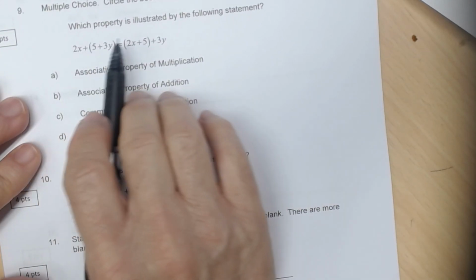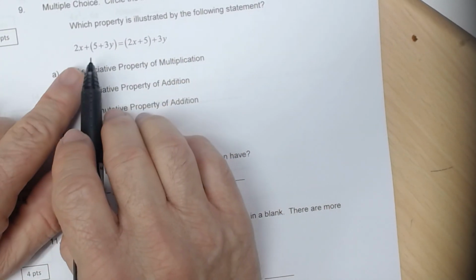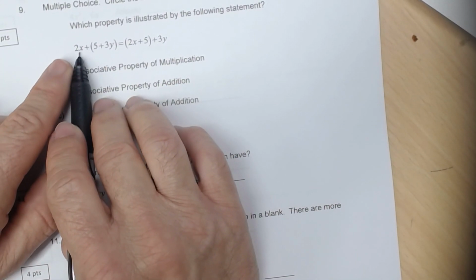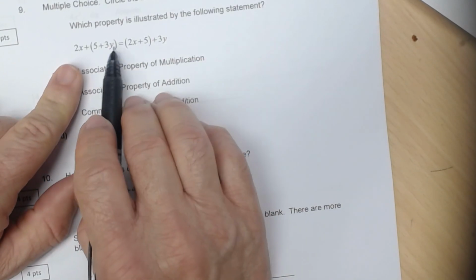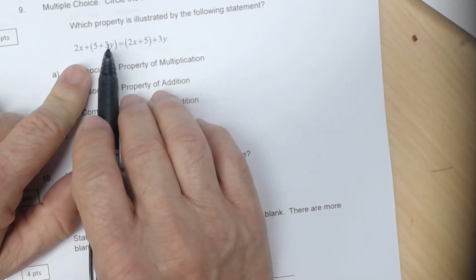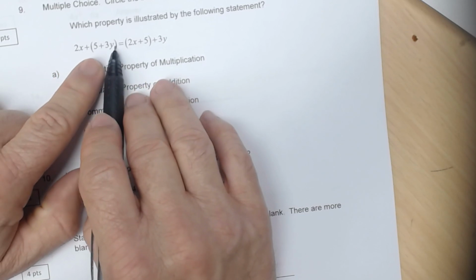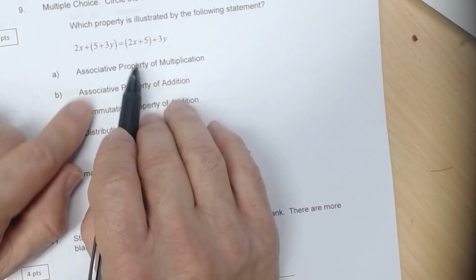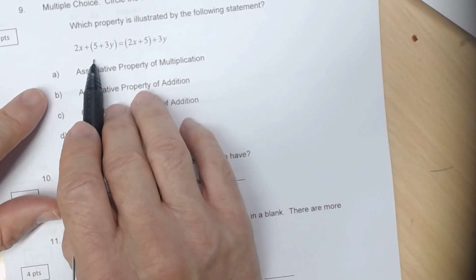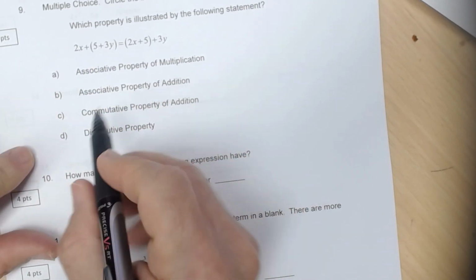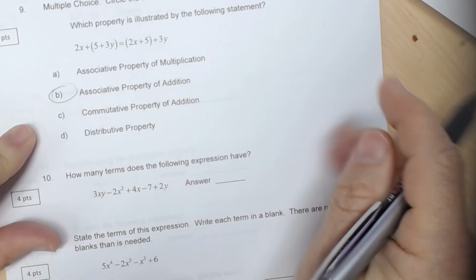Number 9, which property is illustrated by the following statement? Notice that the 2x, 5, 3y, 2x, 5, 3y, the terms are in the same order. The only difference is that the groups are changed. So this would be the associative property of addition. So that's B.